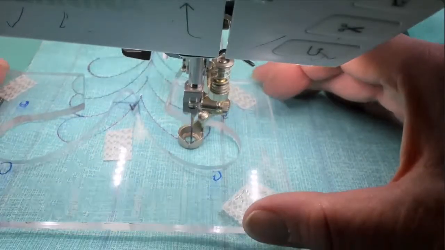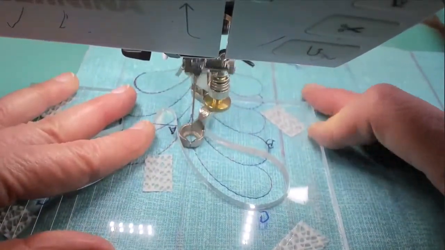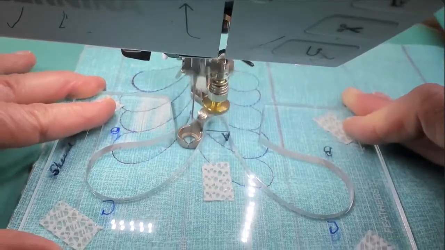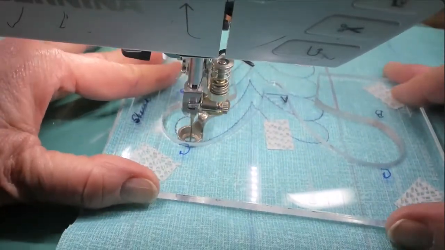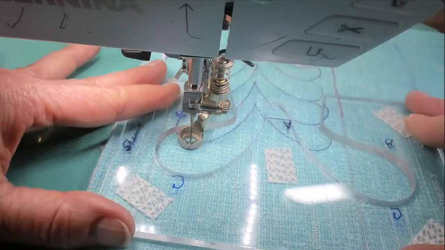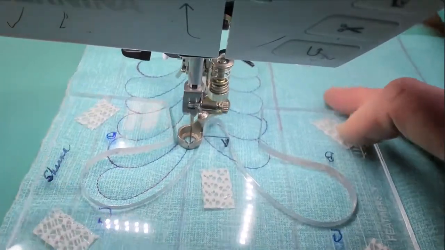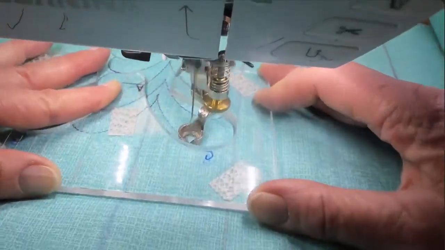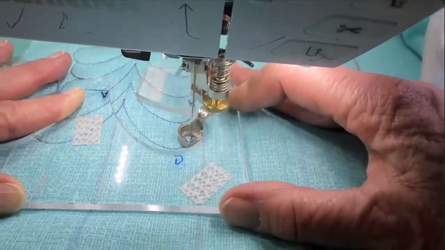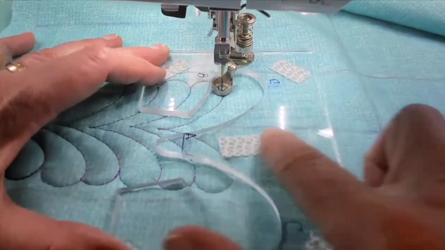The template, line up the center line. Stop at C. Line up the center.